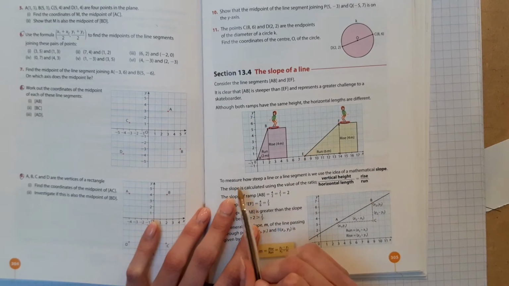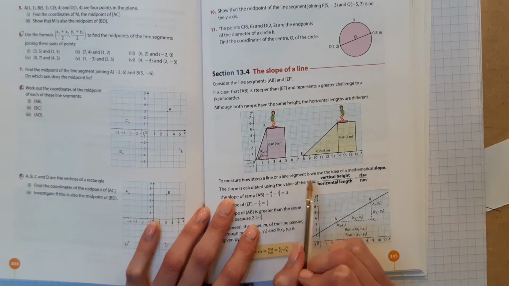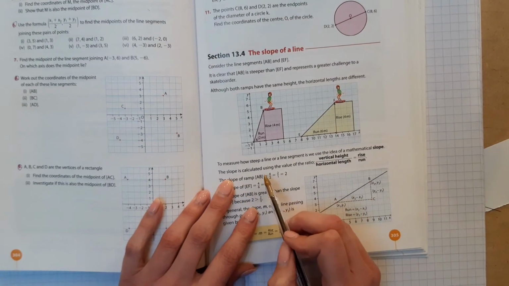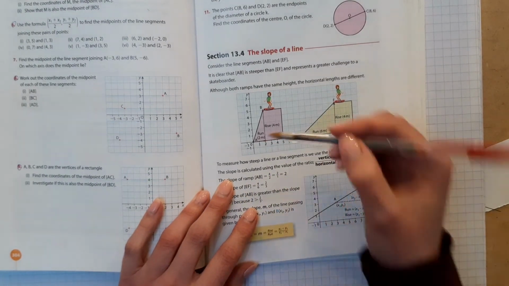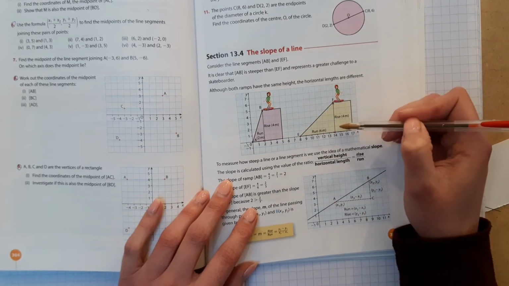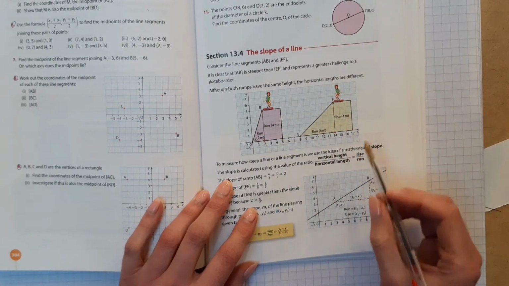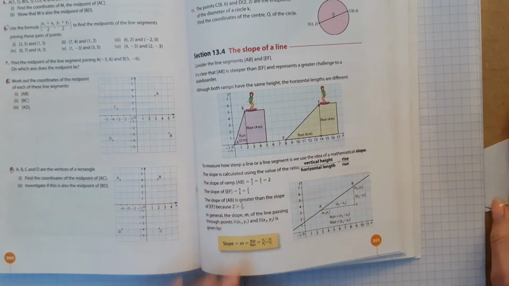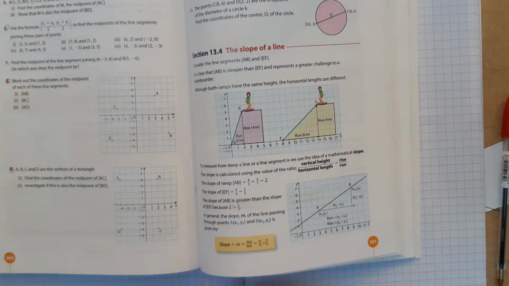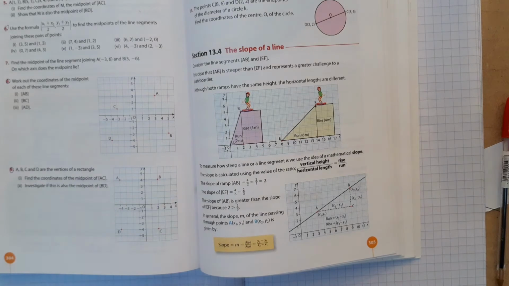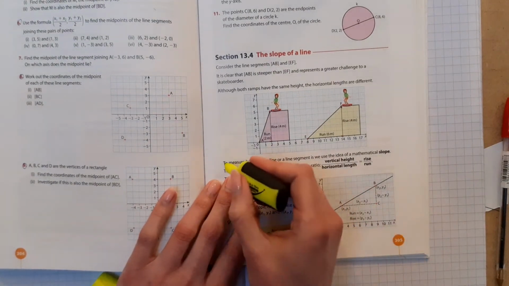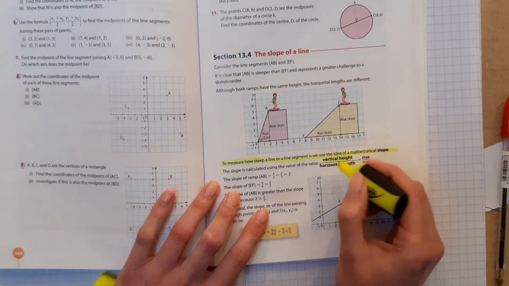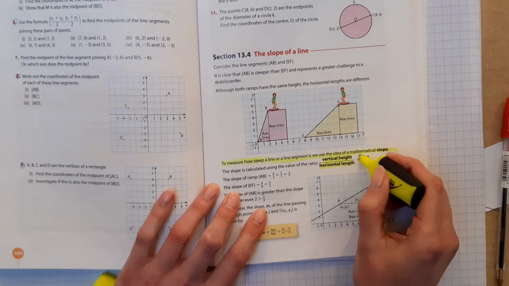To measure how steep a line or its line segment is, we use a mathematical slope. The slope is calculated by putting the vertical height, this is the vertical height going up, which is called the rise, how much it's rising up, over the horizontal length, which is the run. Now, what I'd like you to do in your book is highlight this. It is the vertical height over the horizontal height, but your formula is the rise over the run.